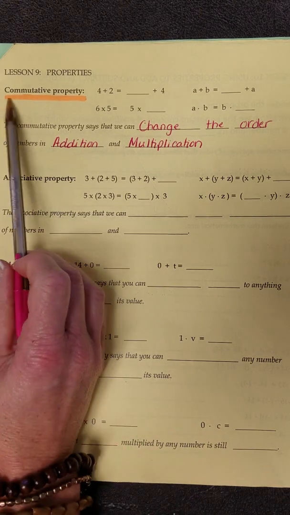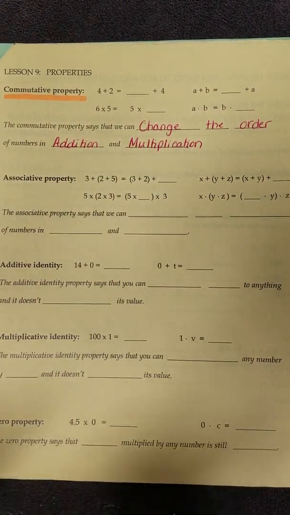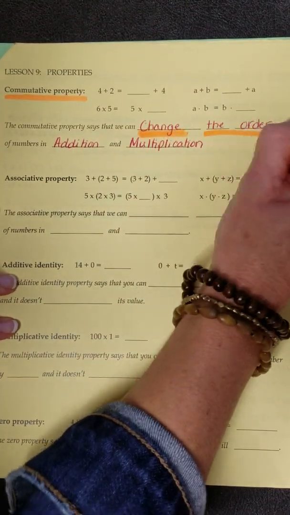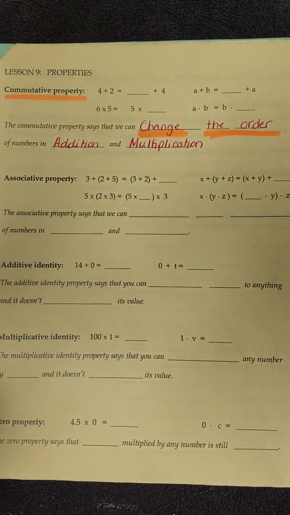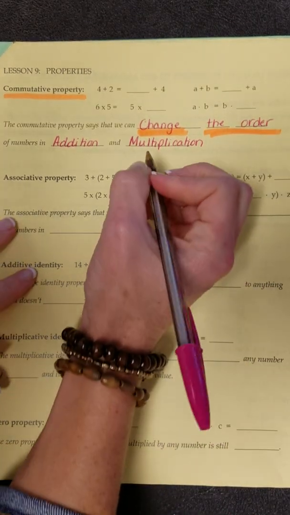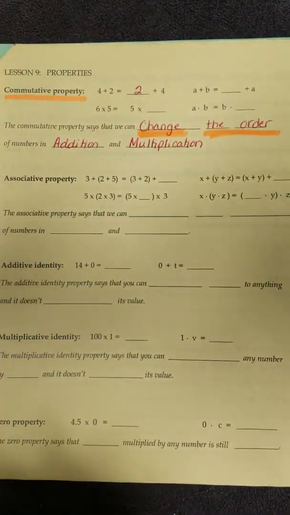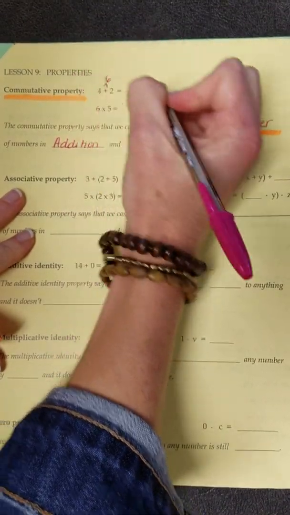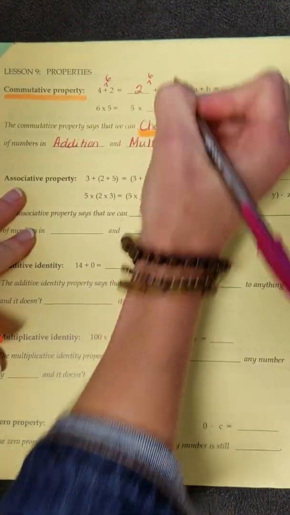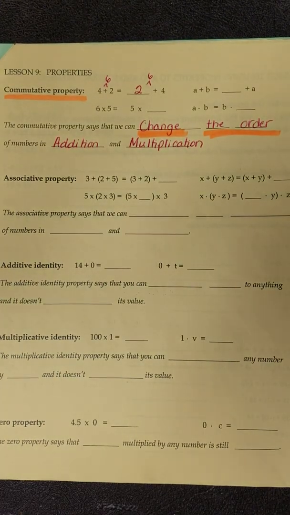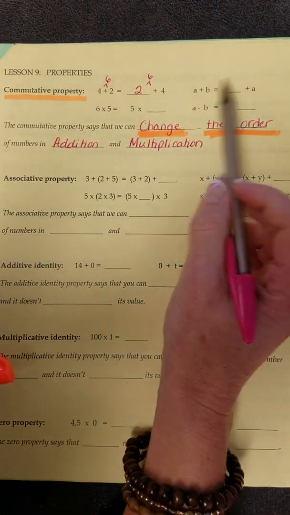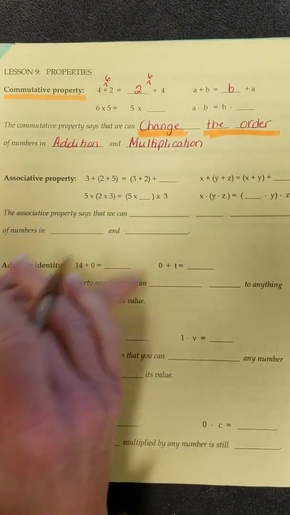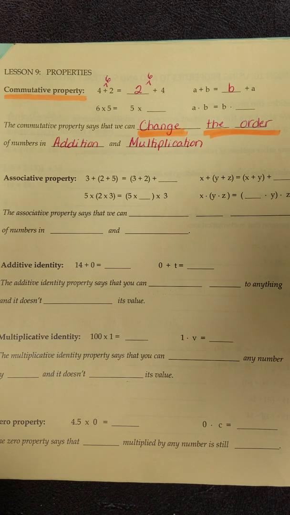Okay, so our commutative property says that we can change the order of numbers when we are adding or multiplying. So what that means is they're saying I can do 4 plus 2 or I can do 2 plus 4, and they're saying I will get the same answer. So if I do 4 plus 2, I know that gives me 6, and 2 plus 4 also gives me 6. So I would agree that that's a true statement. Or we could do it with variables. A plus B will give me the same answer as B plus A. So those are our addition examples.